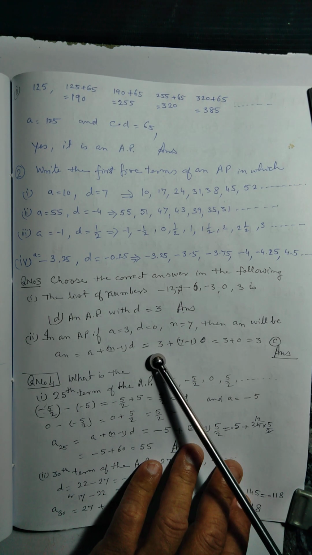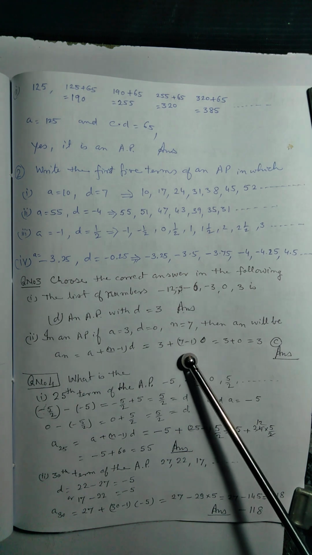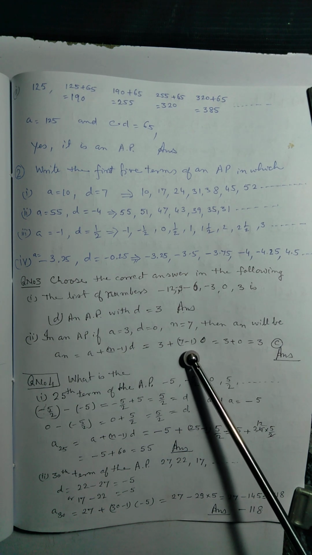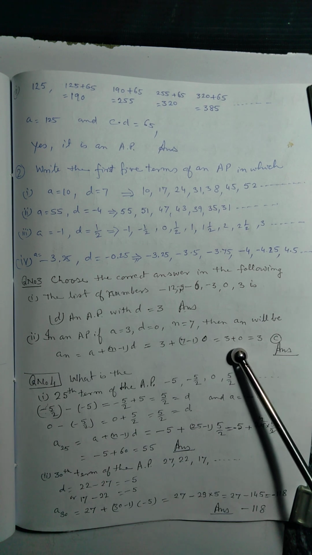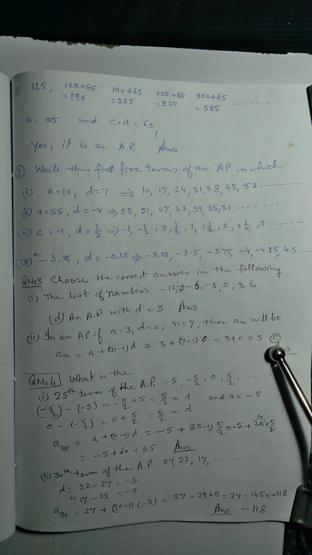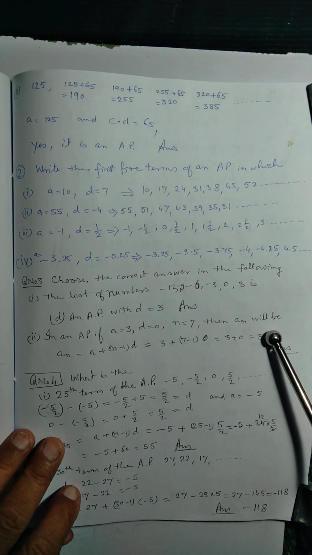For N minus 1, that is seventh term, that is 7 minus 1 into 0. So you will get 3 plus 0, that is equal to 3, and here your option C is the correct.